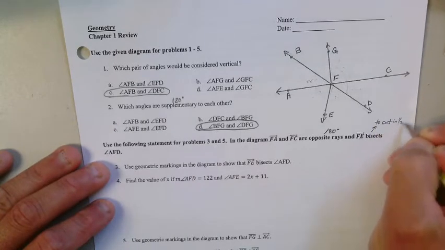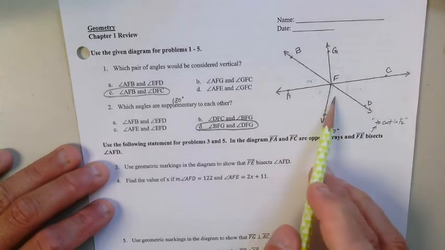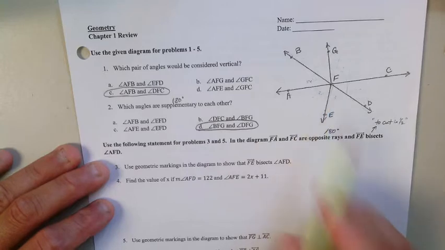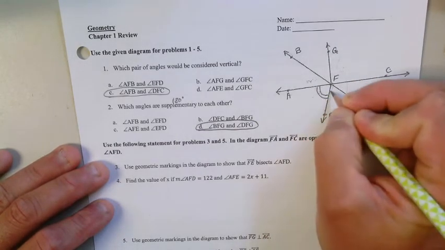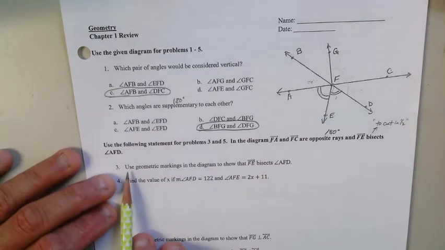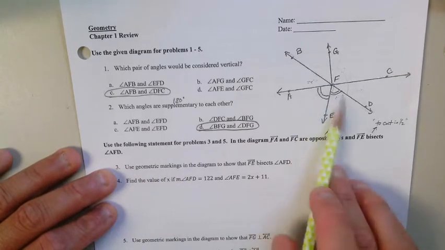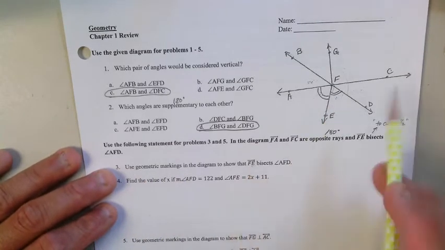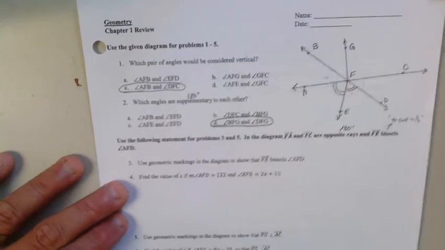And when we have an angle that's been cut in half, we now have two equal portions of that angle. So I need to go ahead and mark them as being cut in half like this, okay? Now, until you get in the habit of doing that, in number 3, I say use geometric markings. That's what I just put in there to show the diagram that FE bisects AFD. So show that that is bisecting or cutting in half.